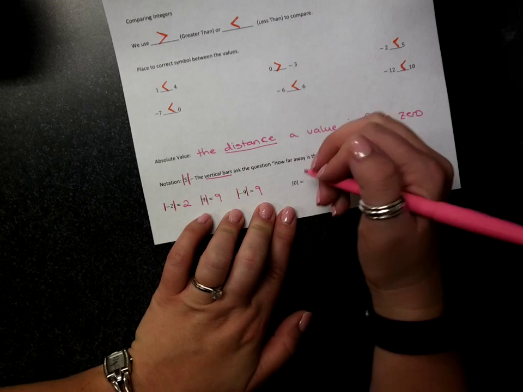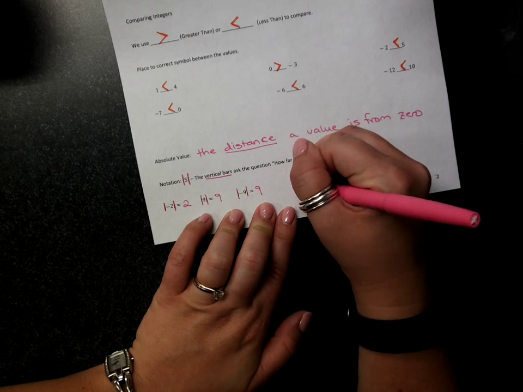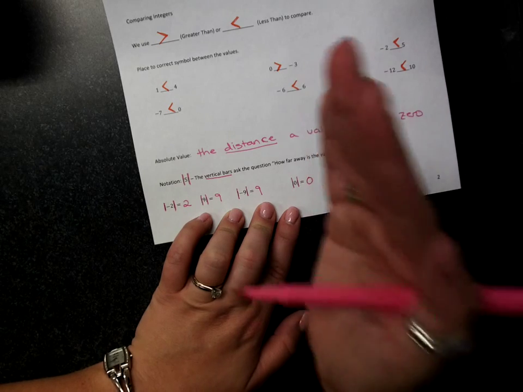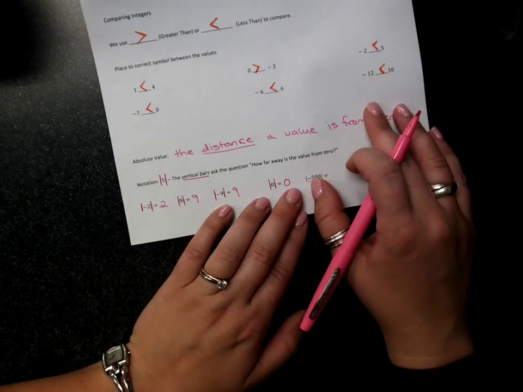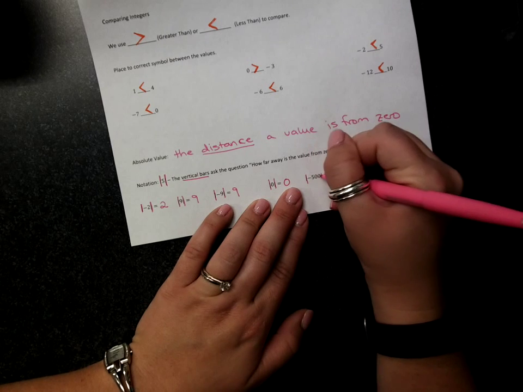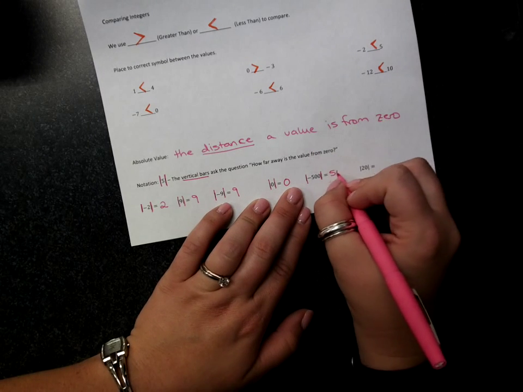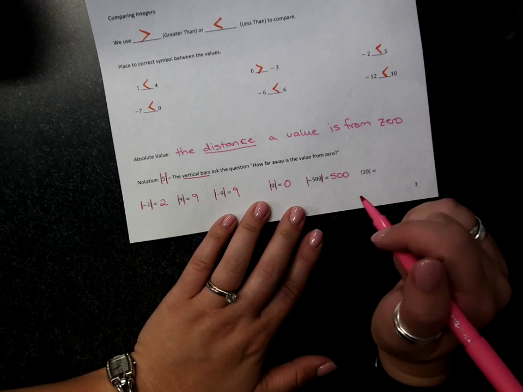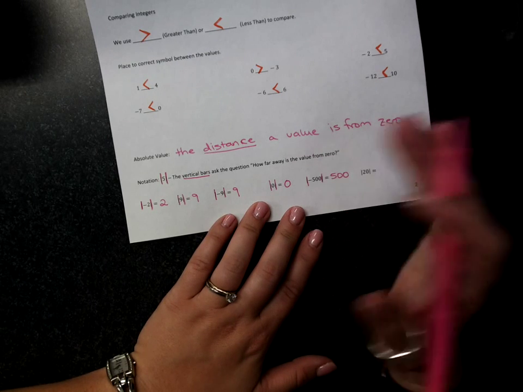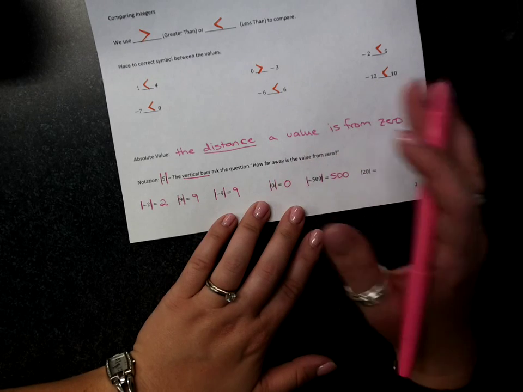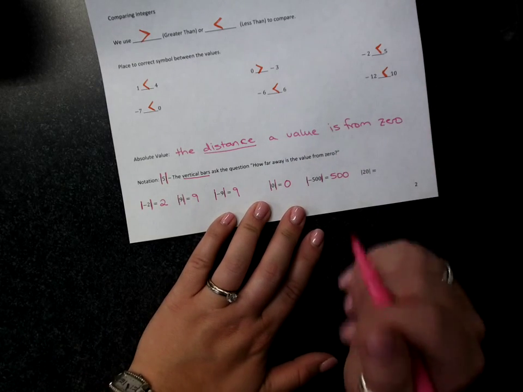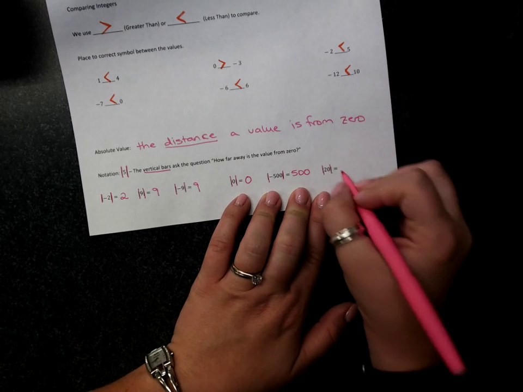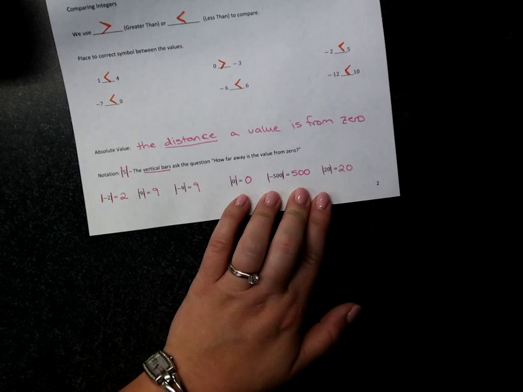This one always tricks students, and I don't mean for it to be tricky. The absolute value of 0 is 0. If you're at 0, you are 0 units away. The absolute value of -500 is just 500. So hopefully you're seeing this is a little bit easier than maybe you were thinking. It's just the number. No negatives, no more bars, just the number. And finally, the absolute value of 20 is just 20.